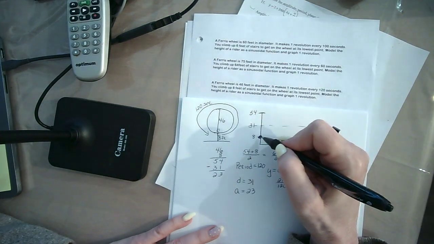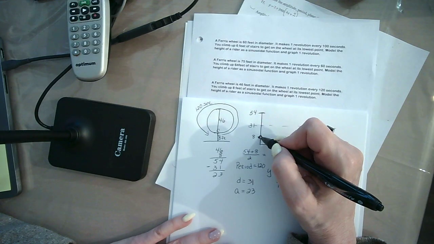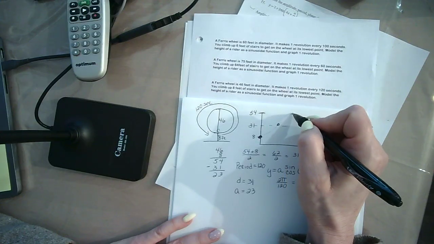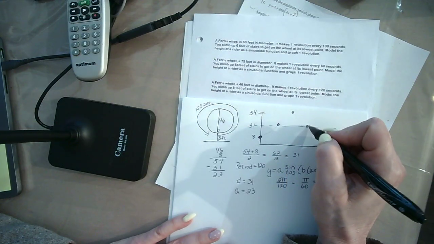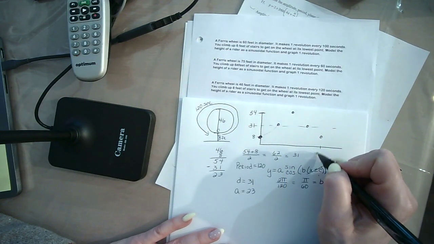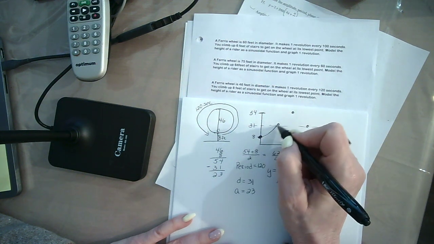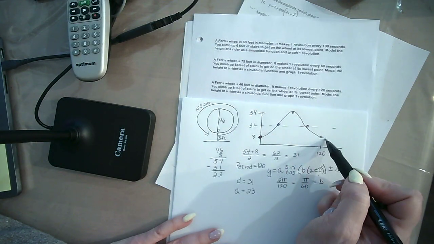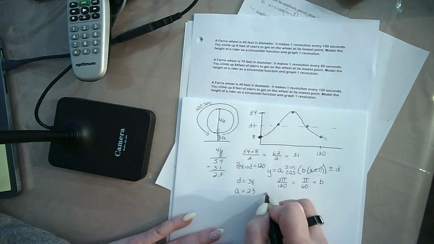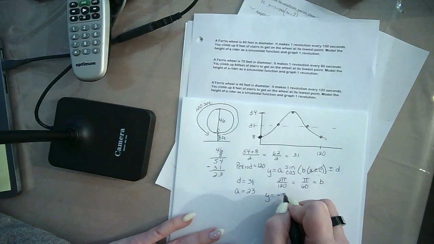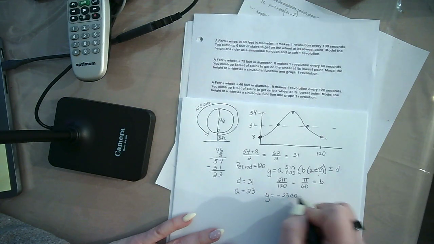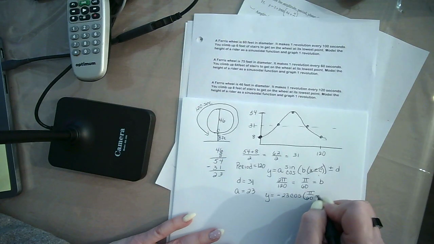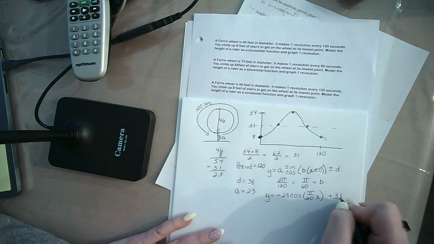All right, if I think about this function, I'm starting here at the lowest point. As I go around, I start to increase, and then I get to the highest point. Then I come back down to get off the ride 120 seconds later. So what kind of function is that? That's going to be a negative or an inverted cosine graph. So y equals negative 23 cosine of pi over 60 x, plus 31.